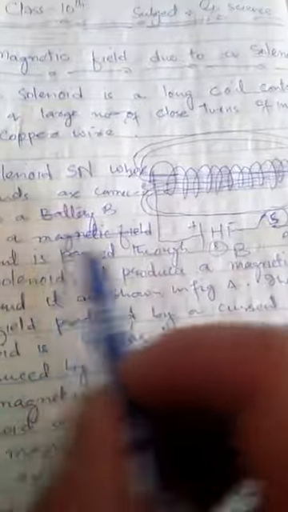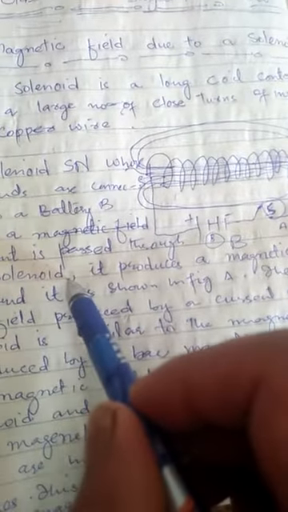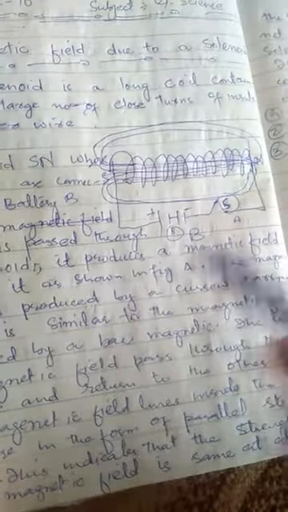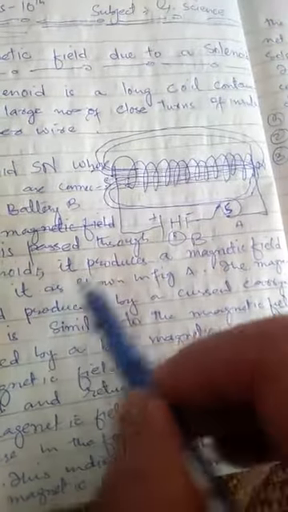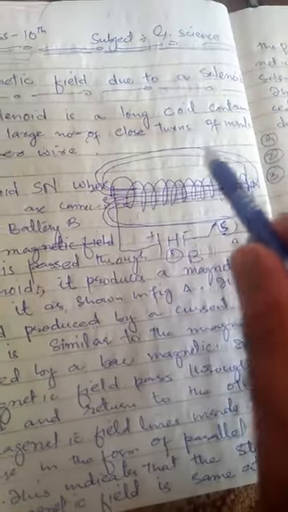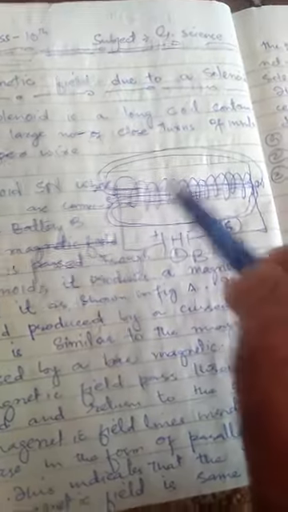When a current is passed through a solenoid, it produces a magnetic field around it, as shown in the figure. The pattern of magnetic field lines produced by a current carrying solenoid is like this.